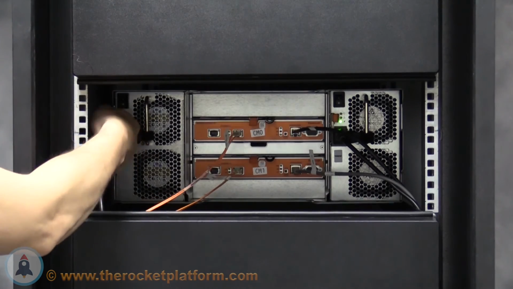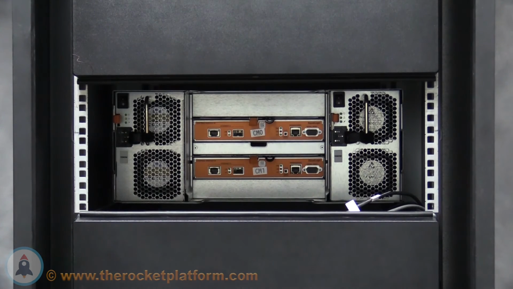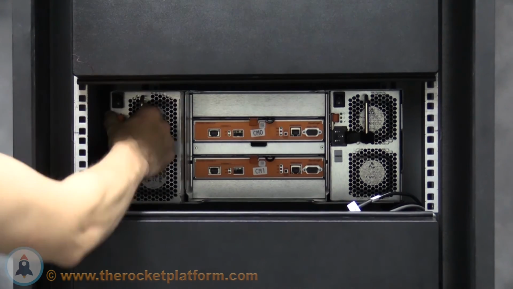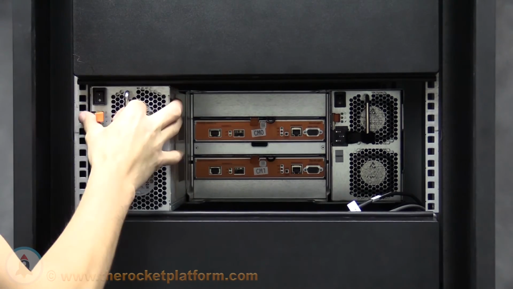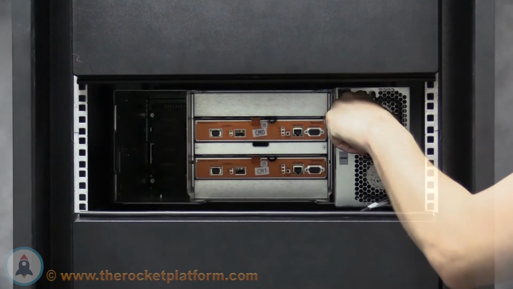Now remove the cables from the back of the array. Once the cables have been removed, you must now remove the components from the rear of the array. Push in on the orange tab of the power supply while pulling back on the metal bar. Pull the power supply straight back out of the slot. Repeat this process on the alternate supply.